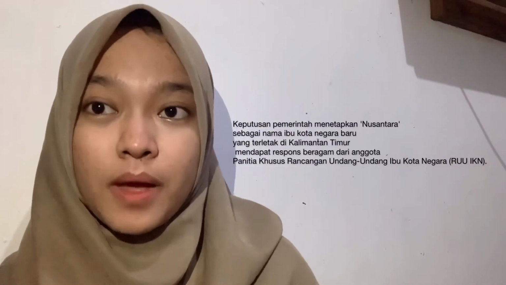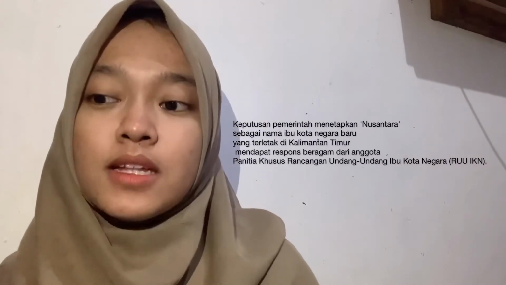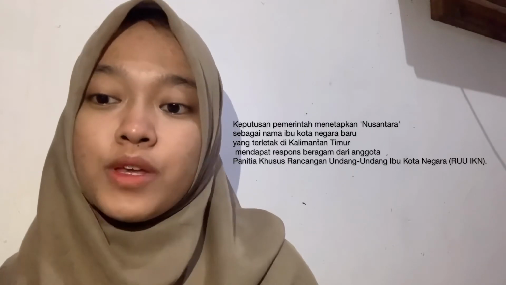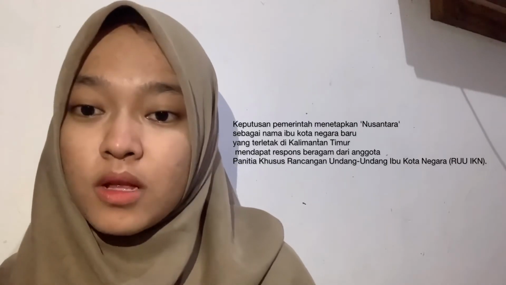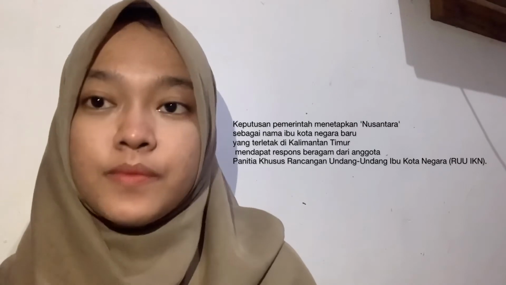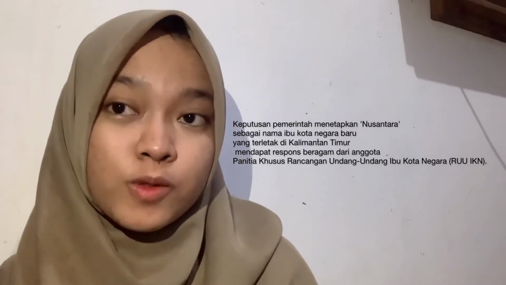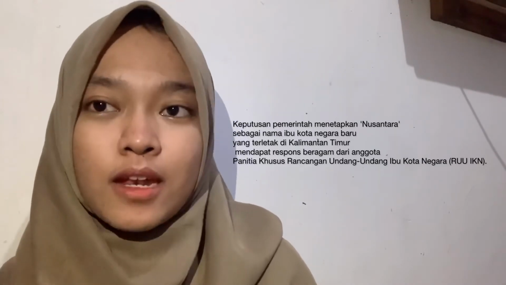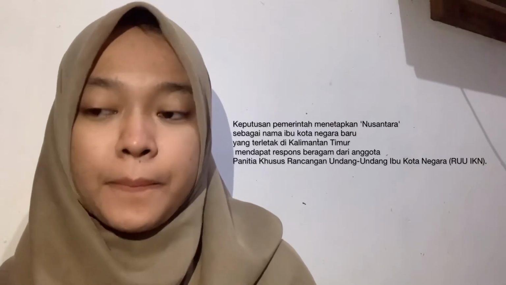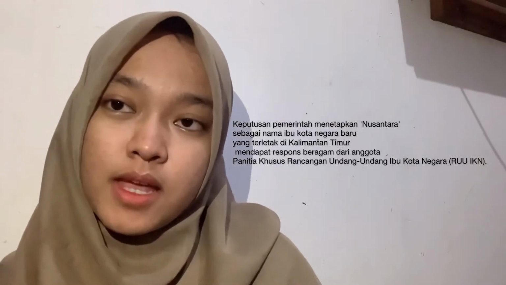The first sentence that I will translate here is: Keputusan pemerintah menetapkan Nusantara sebagai nama ibu kota negara baru yang terletak di Kalimantan Timur mendapat respons beragam dari anggota Panitia Khusus Rancangan Undang-Undang Ibu Kota Negara RUU IKN. So I will translate this sentence in literal translation.